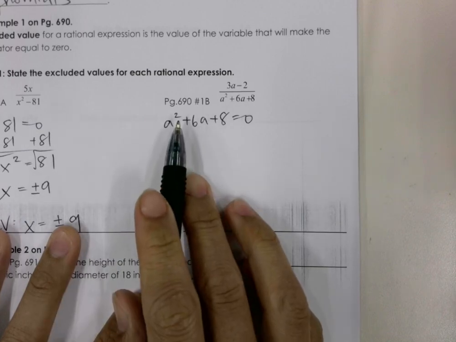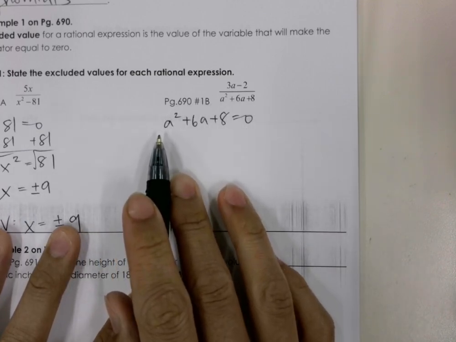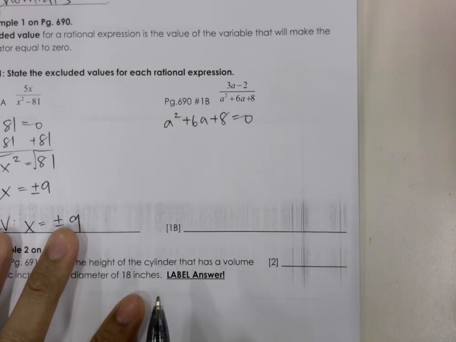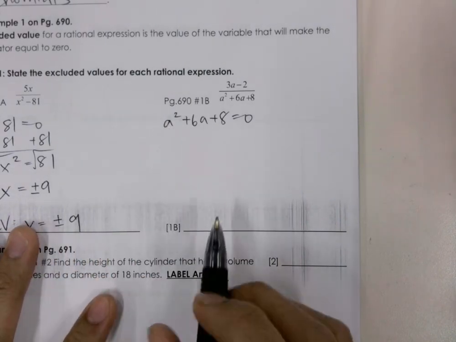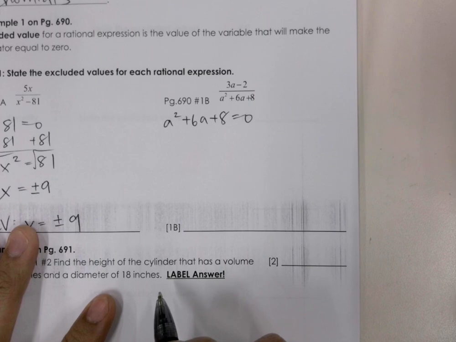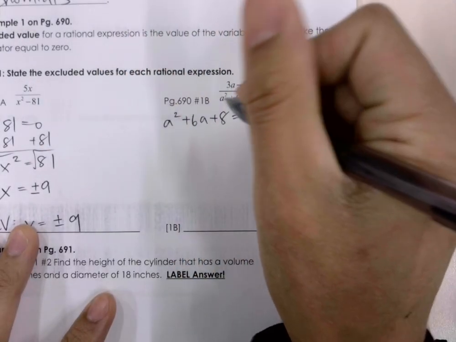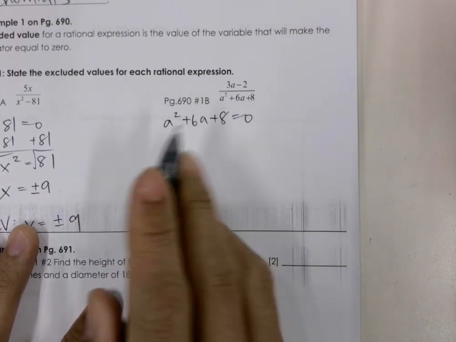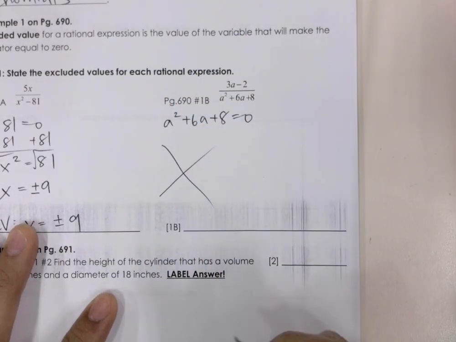Now, we've learned how to solve for the variable in a quadratic equation. Right? And that's what this is. We have variables squared, so we have a quadratic equation, and we know how to solve for the variable if the equation is equal to 0. How do we do it? It's a, b, c. So a is 1, b is 6, and c is 8. So we do our cross, or our diamond, whatever it is you want to call it.